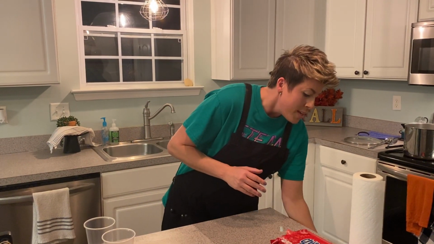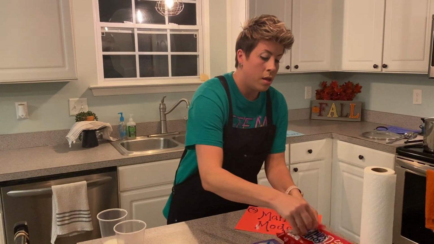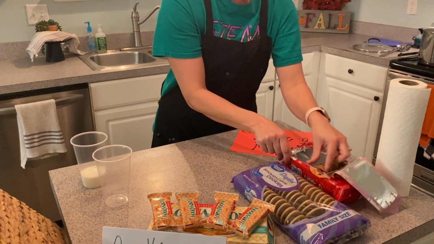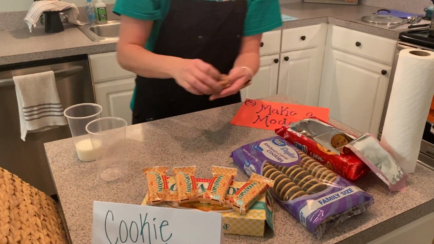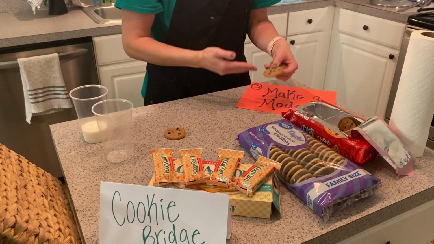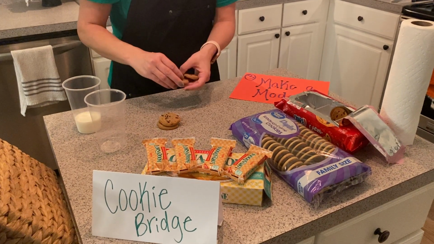Once I have thought about what my bridge might look like, I want to start to experiment a little bit. After I make my design on paper, or maybe I looked it up on the internet, I want to start to actually build.